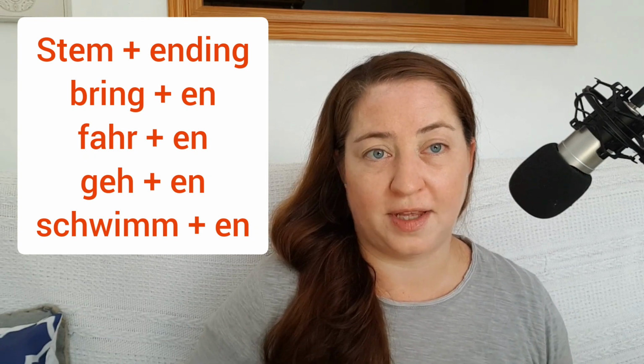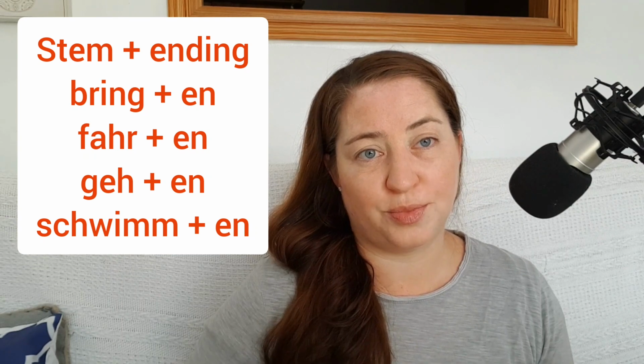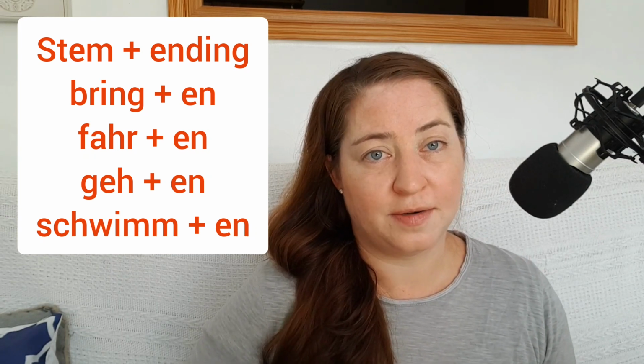Every verb has a stem, which is the main part, and an en ending for the infinitive. That's like to drive, to go, to bring: bringen, fahren, gehen, schwimmen. These are all verbs, they're actions. And the endings that you apply for regular verbs are pretty simple. You'll take the stem verb, and depending on the personal pronoun, if it's I, you, he, she, it, we, they, you'll apply the correct ending to the stem.